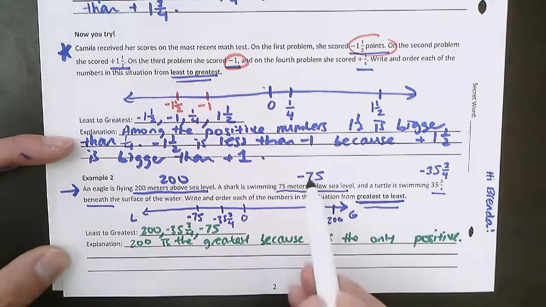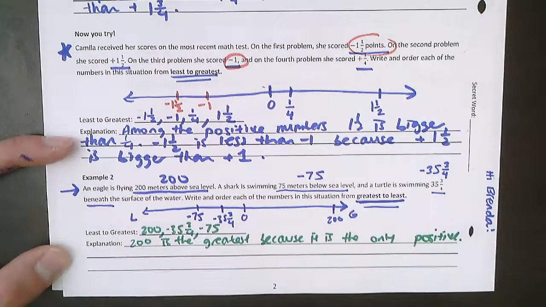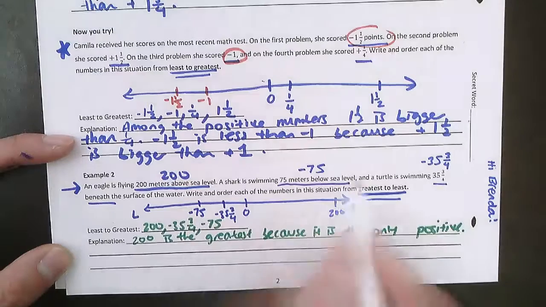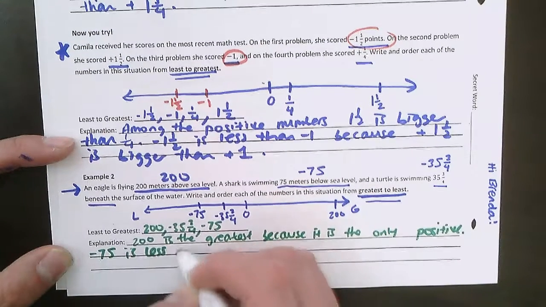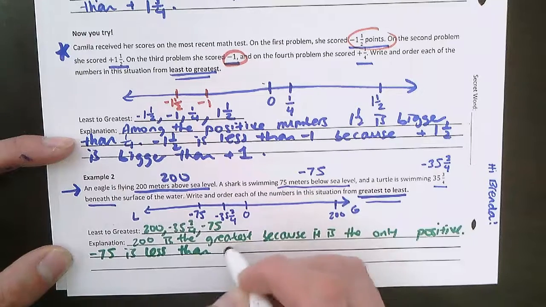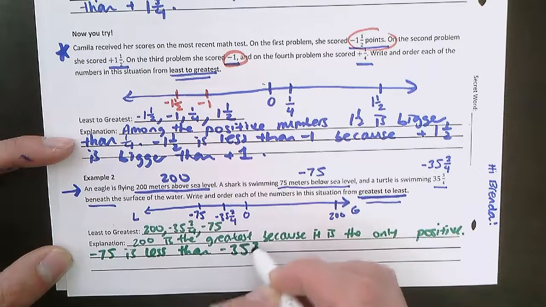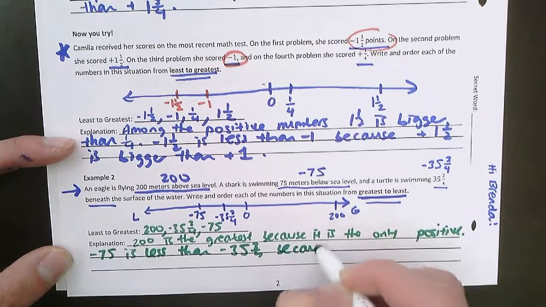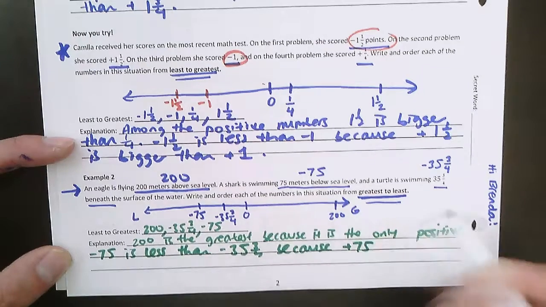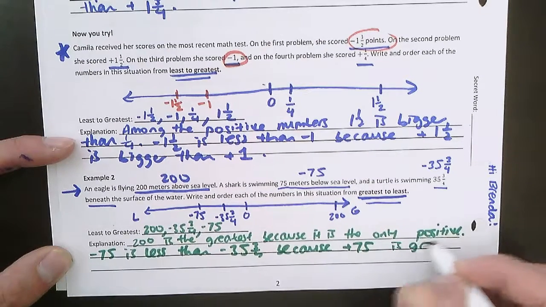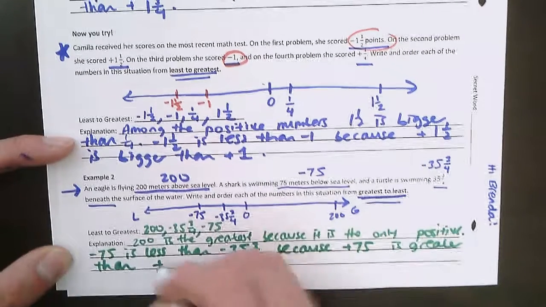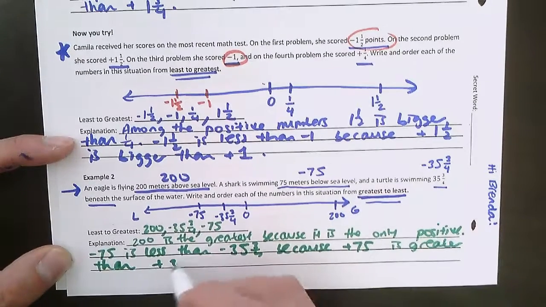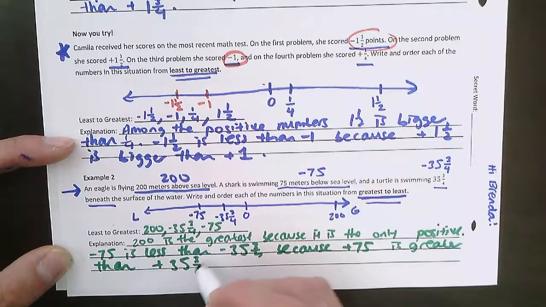And then between negative 75 and negative 35 3/4, I know that negative 75 is less than negative 35 3/4 because positive 75 is greater than positive 35 3/4.